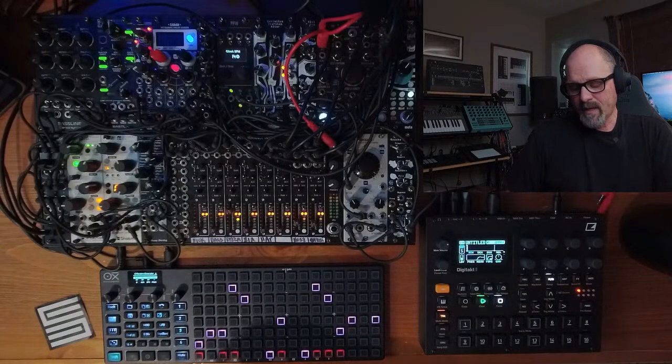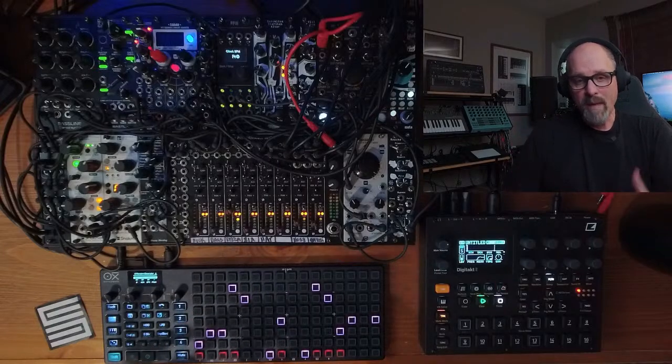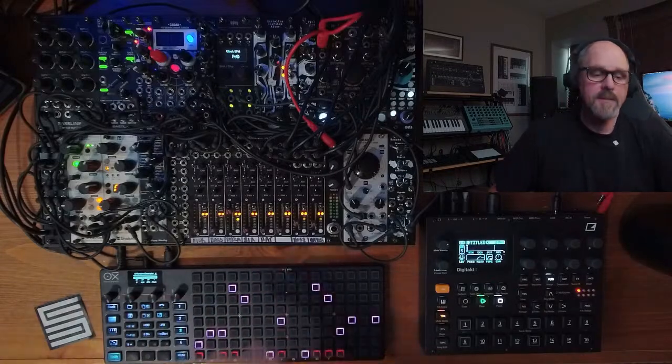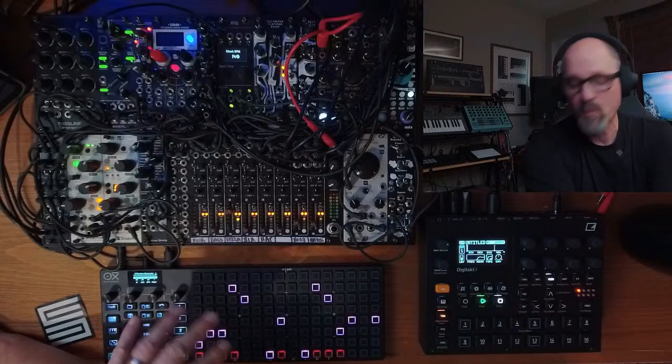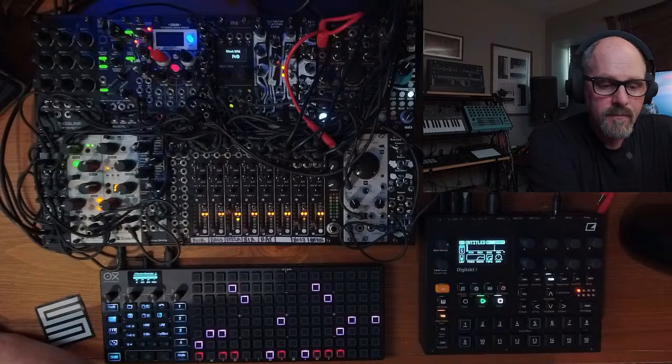But the Deluge, just because of the way it's set up and the number of things it does, there's a lot more menus, there's a lot more things to dive through, where this is very hands-on, kind of on the surface. So very much a specific sequencer, this one. And the others are more all-in-one Grooveboxes.